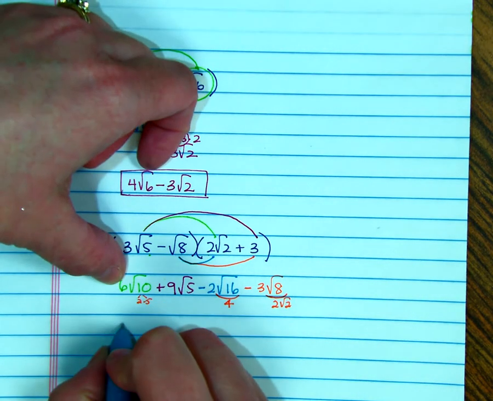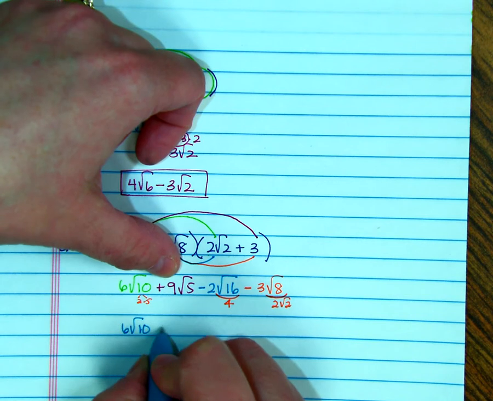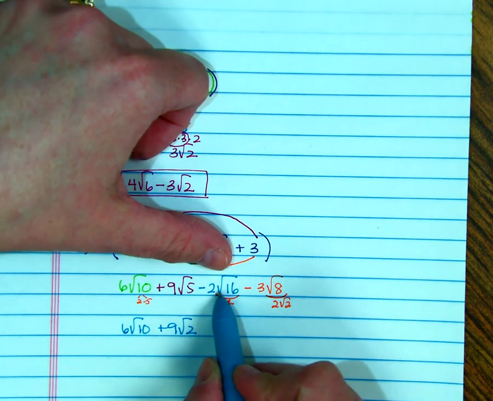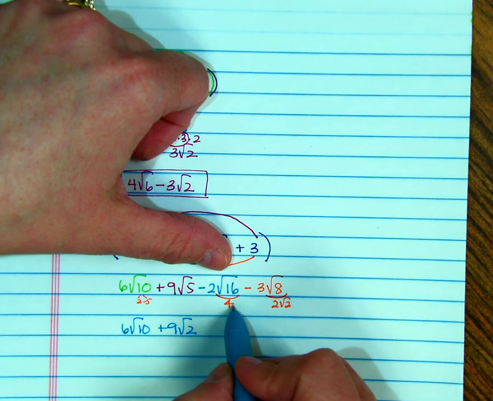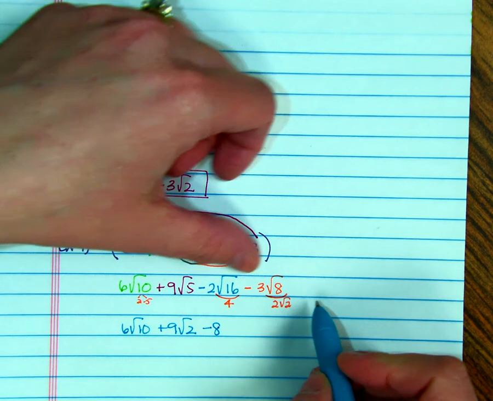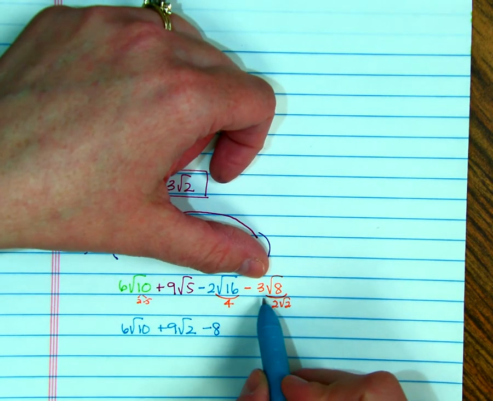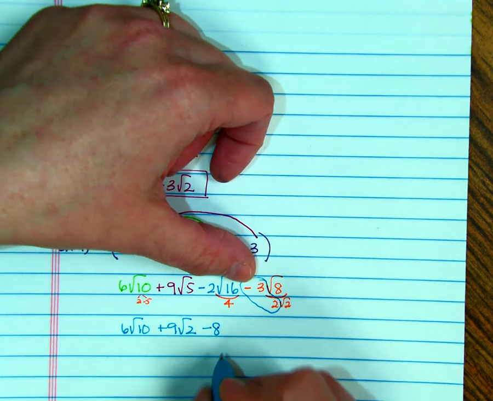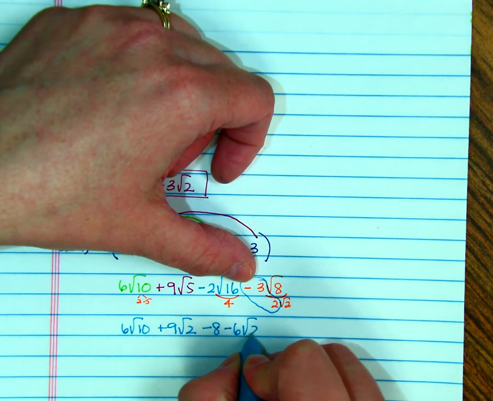This is already simplified. This one's already simplified. Square root of 16 is 4. So 4 times a negative 2 gives me a negative 8. And then I have negative 3 and the 2 are on the outside. So I get negative 6 radical 2.